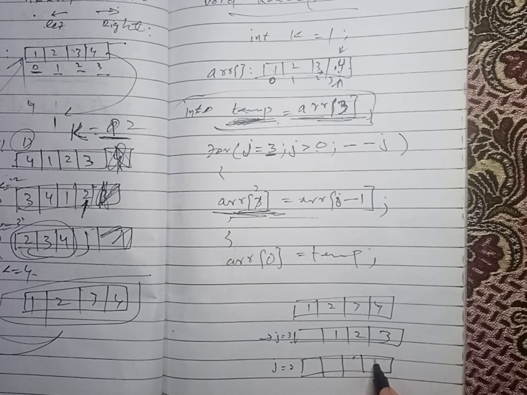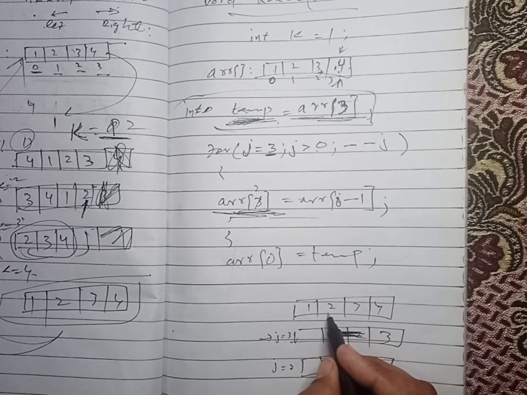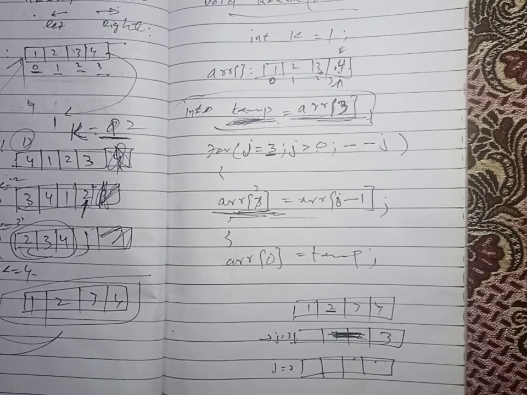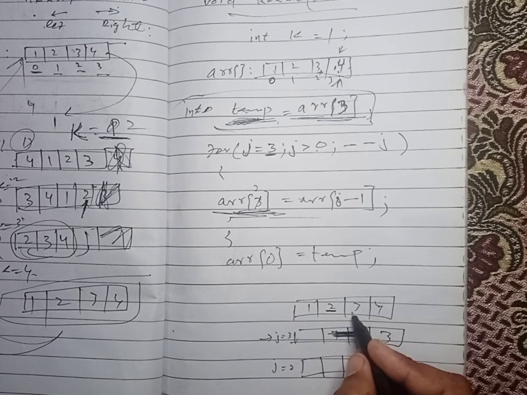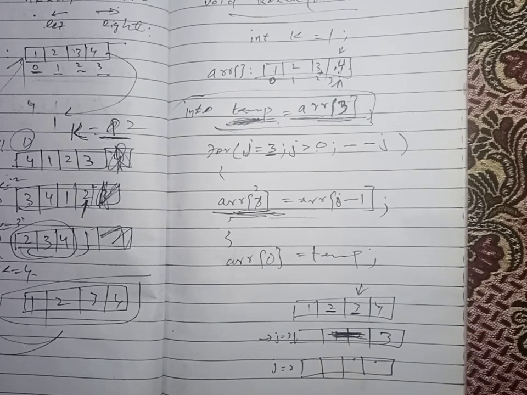Now the pointer is here. I was just thinking about another problem I faced recently, so I am ignoring some basic points of this.